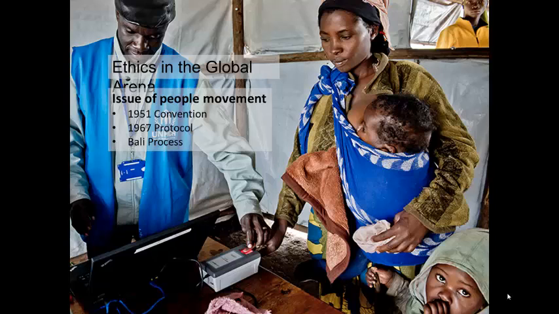Similarly, although Indonesia does not recognise the Convention and the Protocol, the state has developed the multilateral Bali process to address the challenge of irregular people movement. And it could be considered, in a sense, a form of ethical action, but perhaps a more pragmatic form of ethical action.